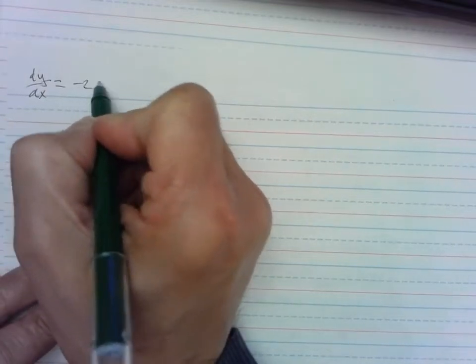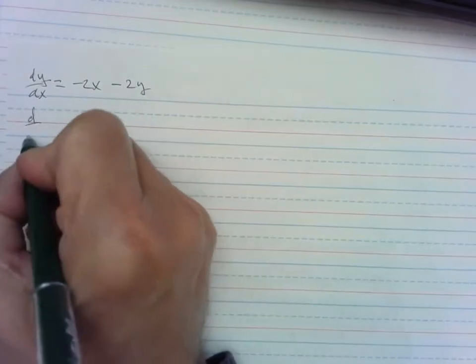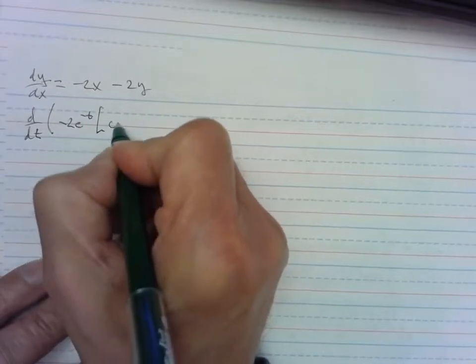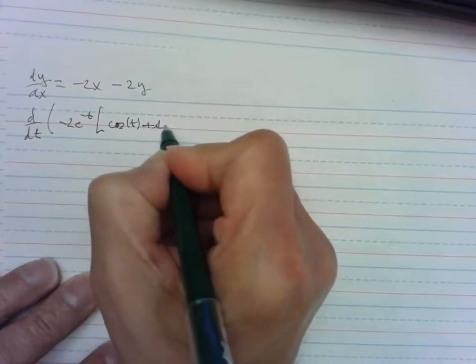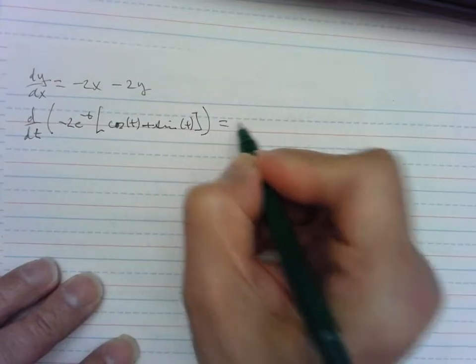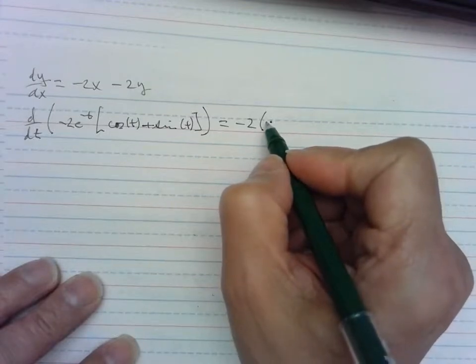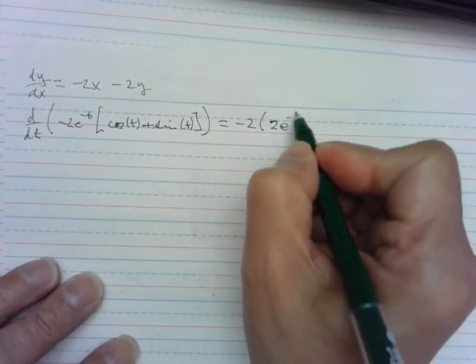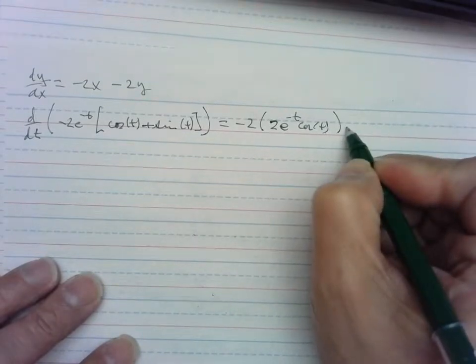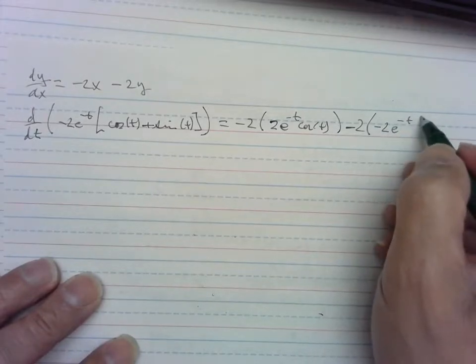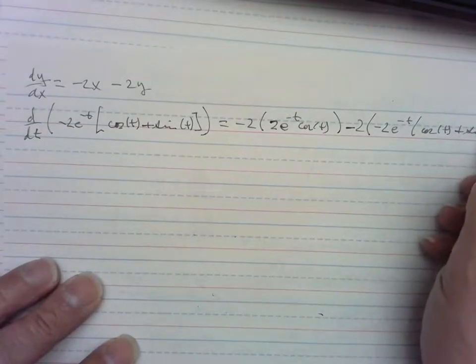So now let's go look at our other differential equation, which is dy/dx is equal to a minus 2x minus 2y. So we've got our derivative of our y. In this case, our y is minus 2e to the minus t times cosine t plus sine t. And that has to be equal to minus 2 times x. And x was 2e to the minus t cosine of t, and minus 2 times y, and y was a minus 2e to the minus t times cosine of t plus sine of t.